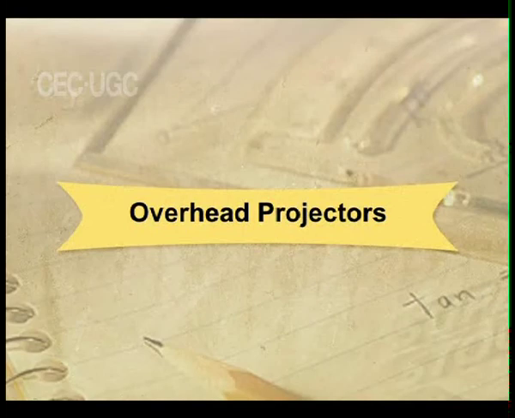Some of the commonly used projected audiovisual aids are the following. Overhead projectors. It is the most commonly used projected aid. It projects transparencies with brilliant screen images suitable for use in a lighted room. The teacher can write or draw diagrams on the transparency while he teaches. It permits the teacher to stand in front of the class while using the projector.